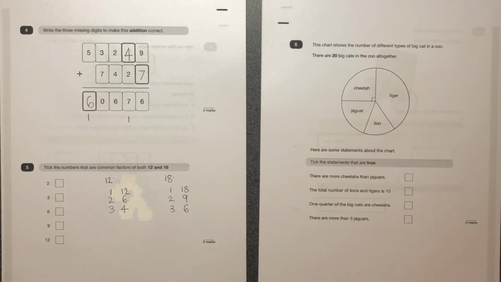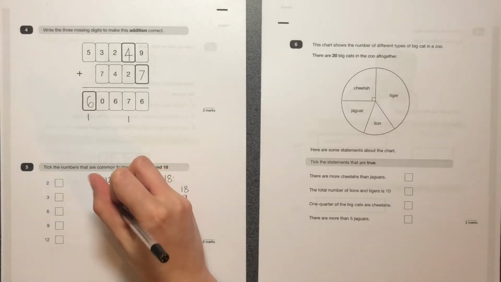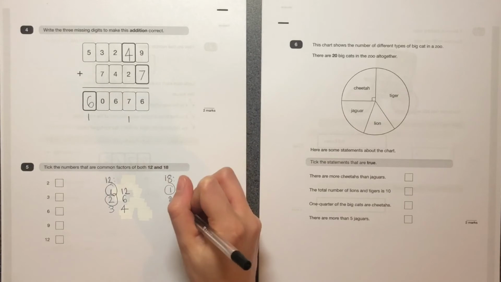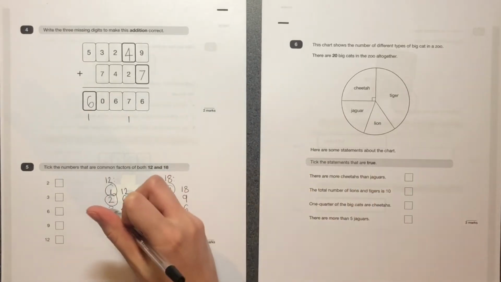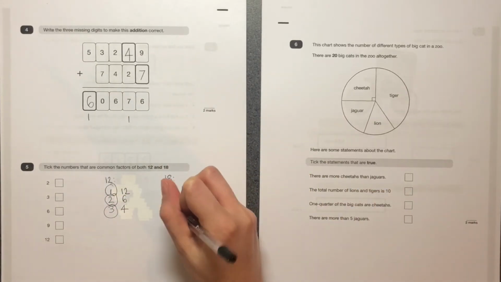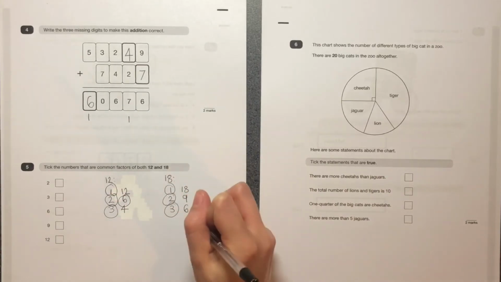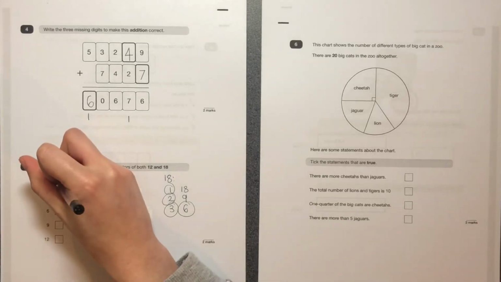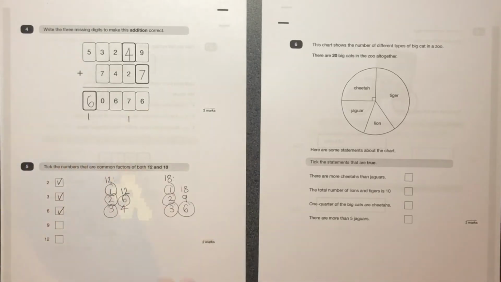Now, which ones are in common? We have 1, we have 2, we have 3, and we have 6. Those are our common factors. And we can see on our list here, we've got 2, 3 and 6. I'm just going to tick all of them. Make sure that you tick all of them and not just one of them.